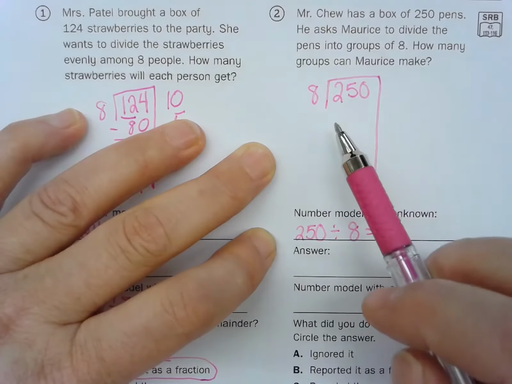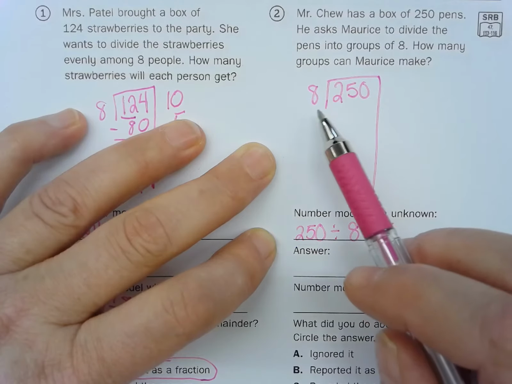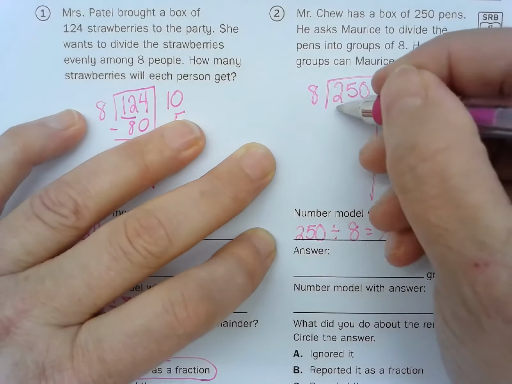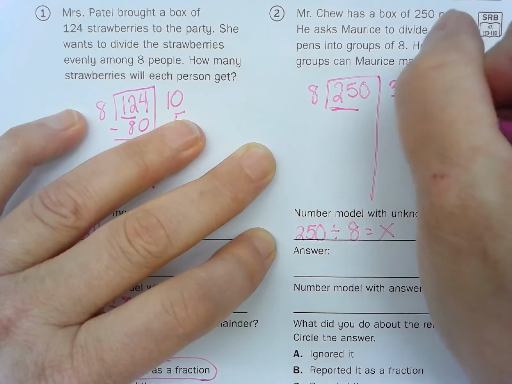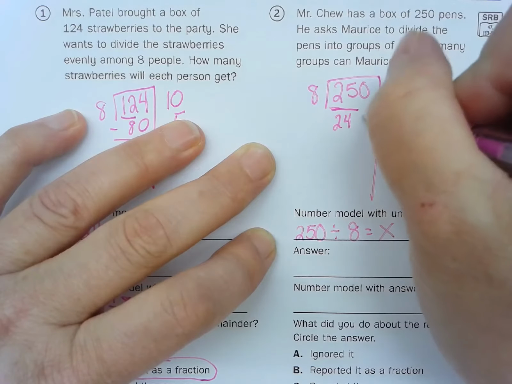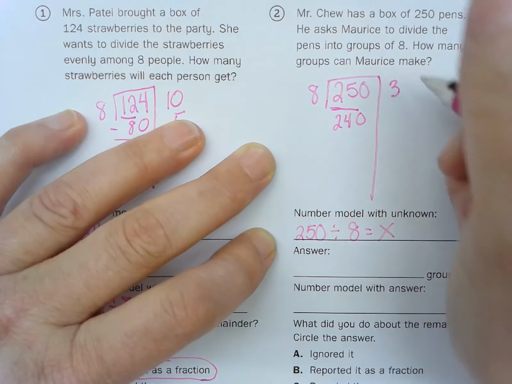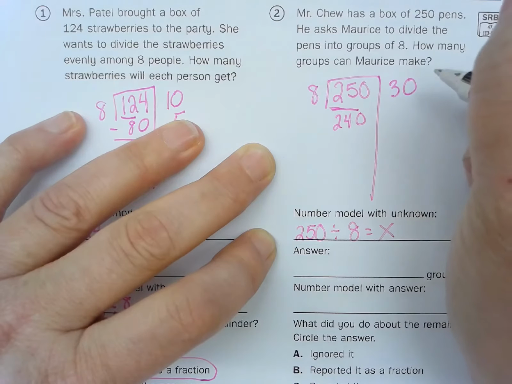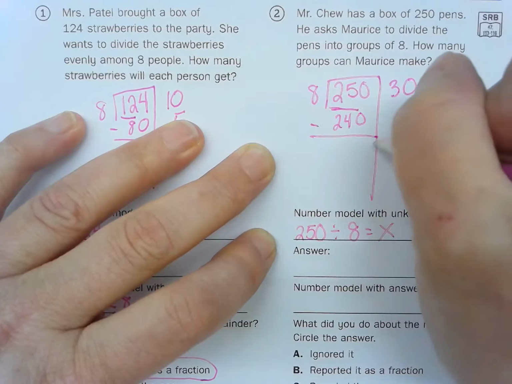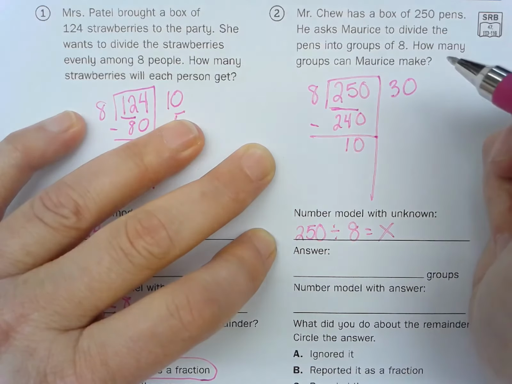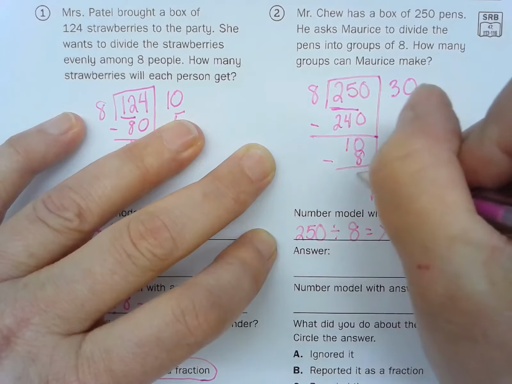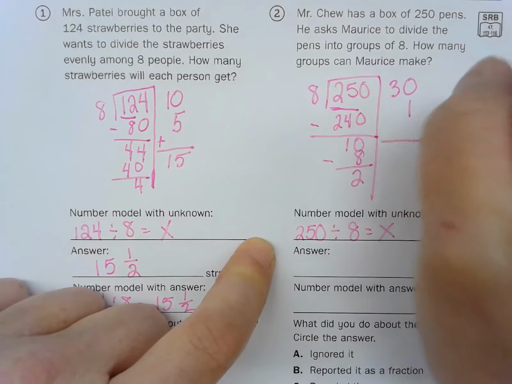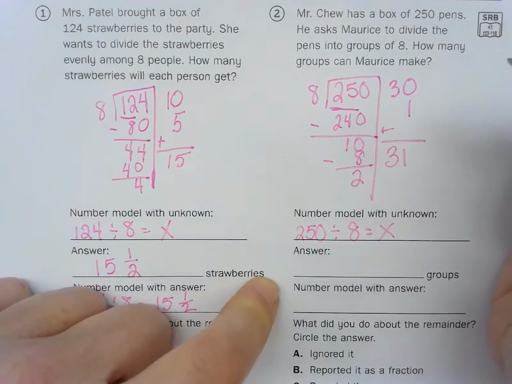So 8 doesn't go into 2, but it does go into 25 3 times. 3 times 8 is 24. I'm going to add a 0 because there's an extra digit there. If I add a 0 here, I need to add 1 here. Then I'm going to subtract. I get 10. 8 goes into 10 1 time. 1 times 8 is 8, and I have a remainder of 2. So I add this together, 31.